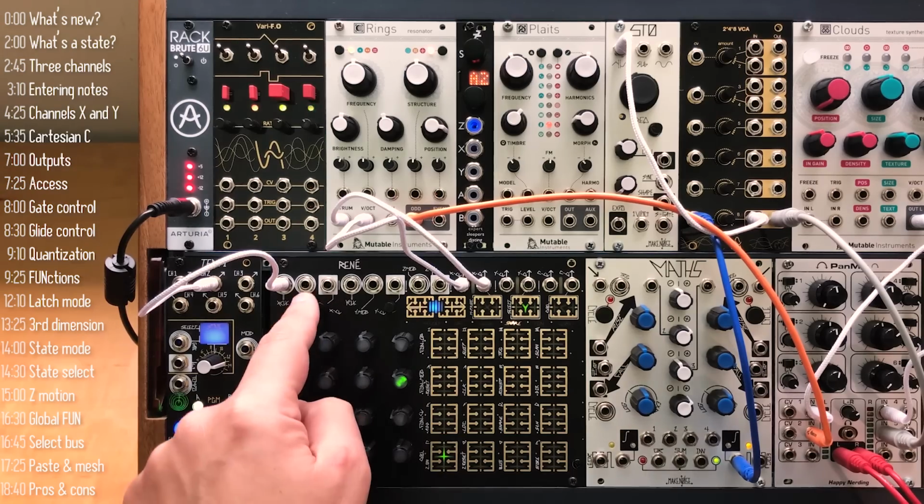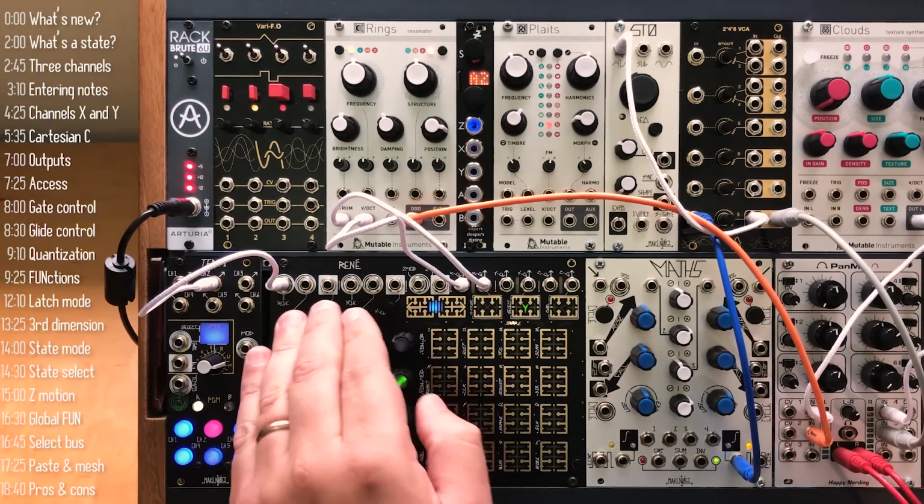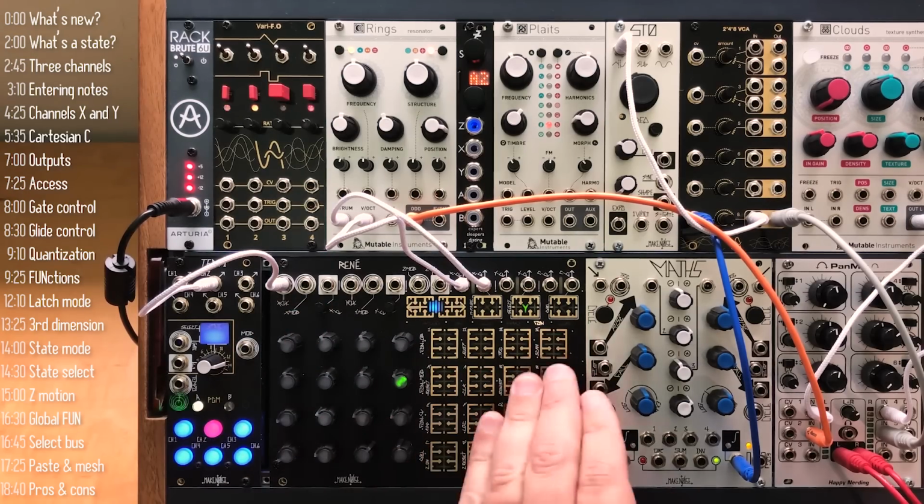These two additional inputs, the mod and CV inputs for the X and Y channel, have different functions based on how they're configured in the fun page or function page. We'll get to that in a bit.